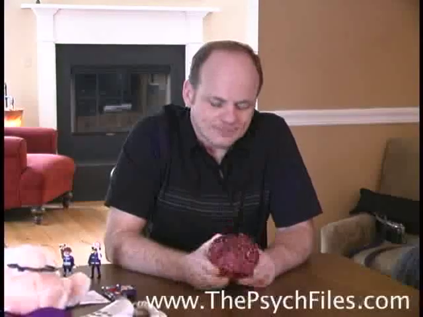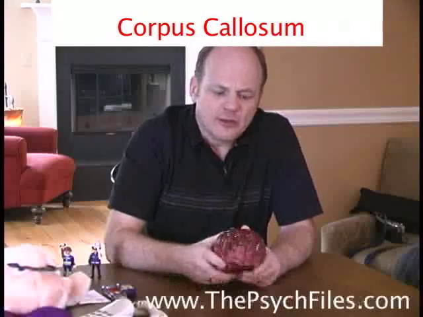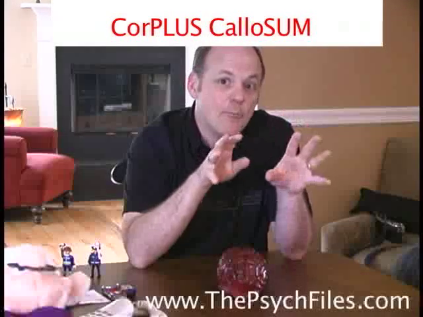Okay. The corpus callosum. Now, perhaps you remember that the corpus callosum is the part that connects the two halves of the brain. When I think about the word corpus callosum, I can see a couple of words in there. I can see almost the word plus, and callosum, plus and sum. That's kind of good, because what the corpus callosum does is sort of add together the two parts of the brain. You got a right and a left hemisphere, right?